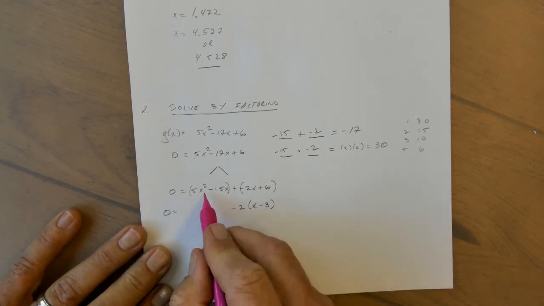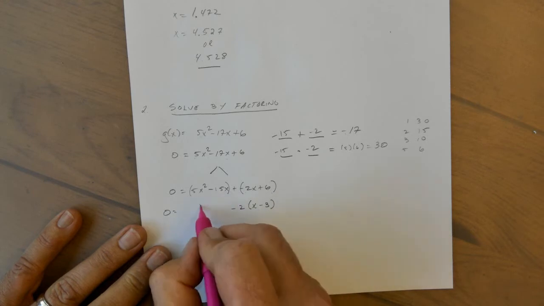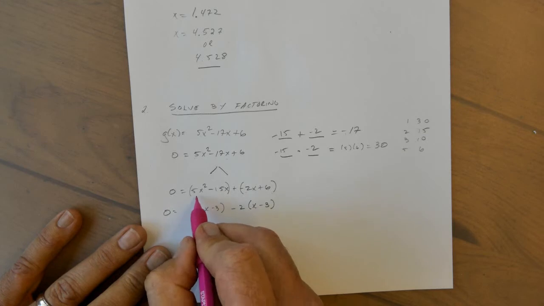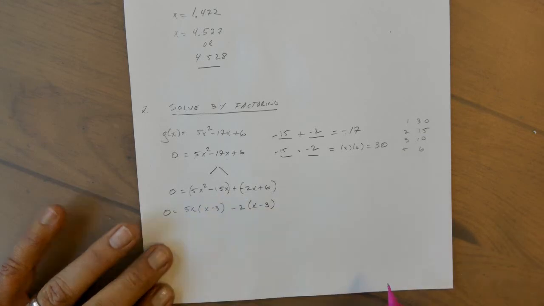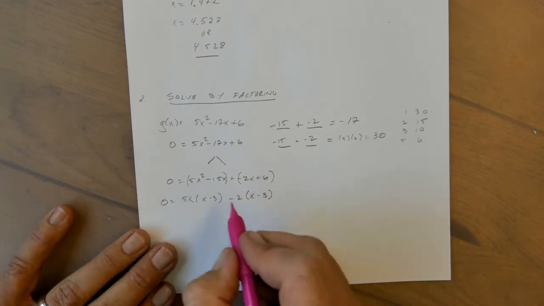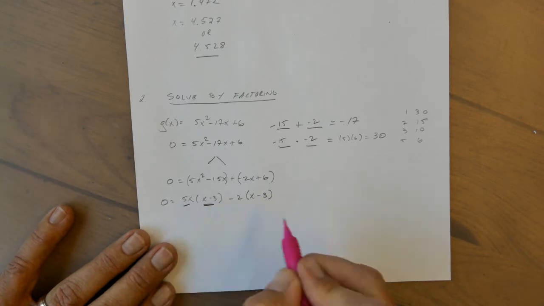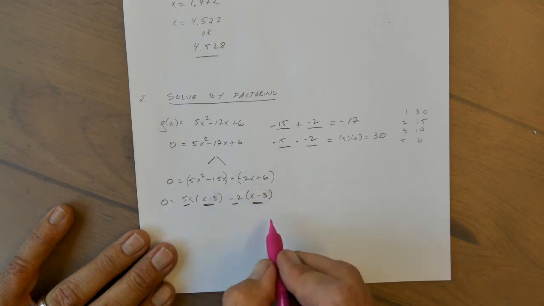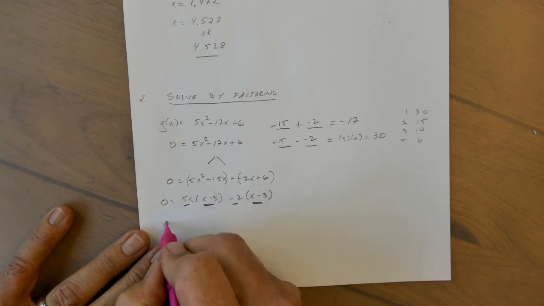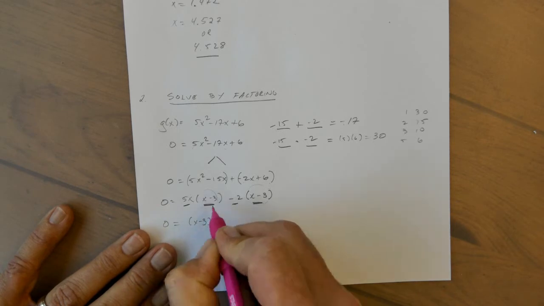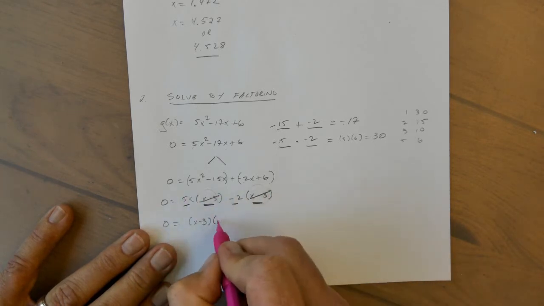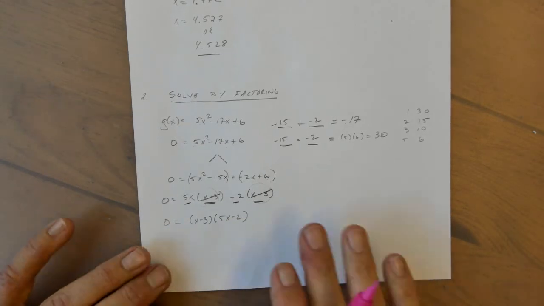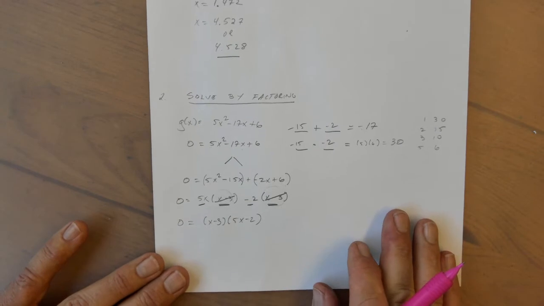So what we know now is that this grouping has to match that grouping. This has to be x minus 3, and in order to be left with x minus 3, we're going to factor out a 5x. So now look, we have 5x and x minus 3, negative 2 and x minus 3, so the term in common in both of those is x minus 3. So we factor that out, and we're left with 5x minus 2. So there's our factoring, again using splitting the middle and grouping.